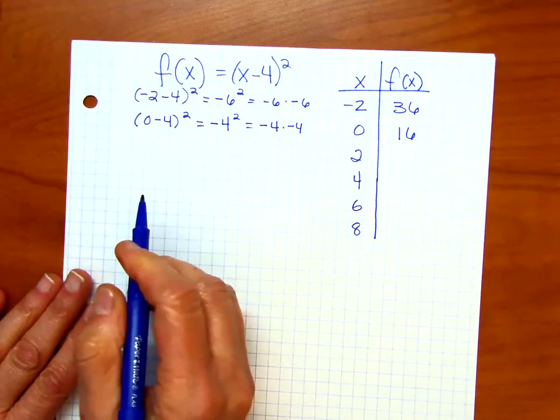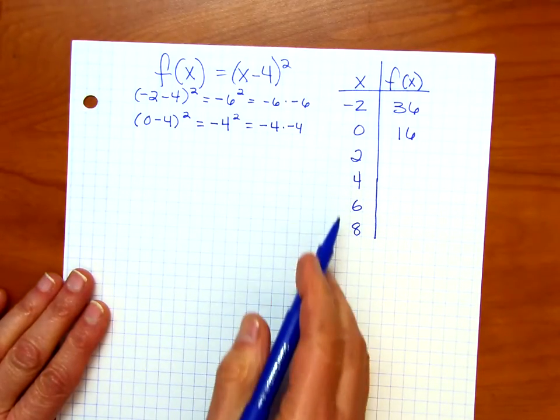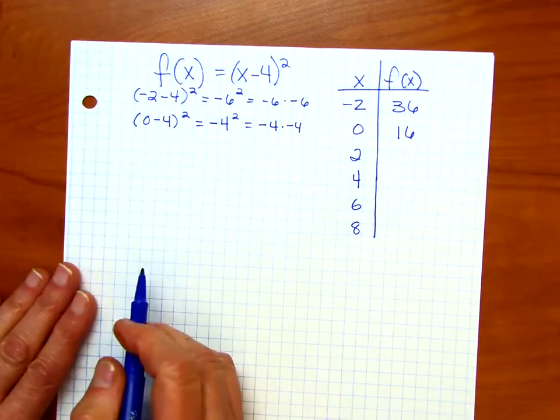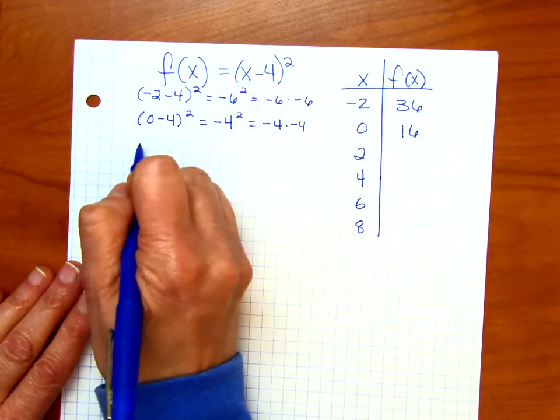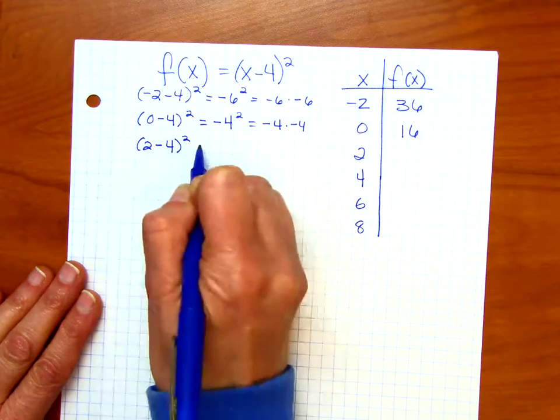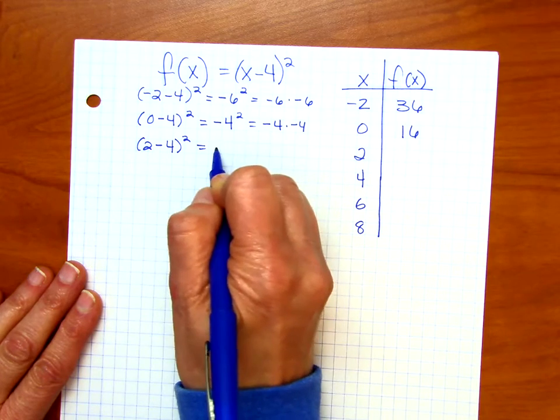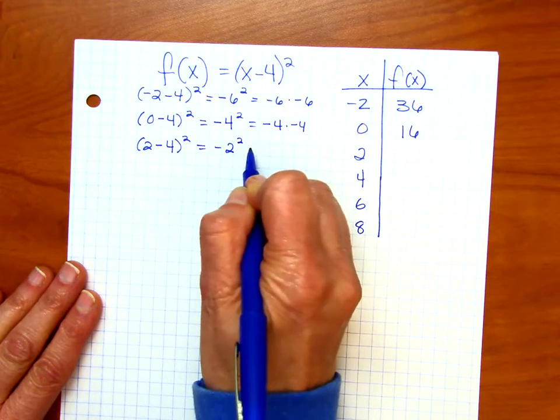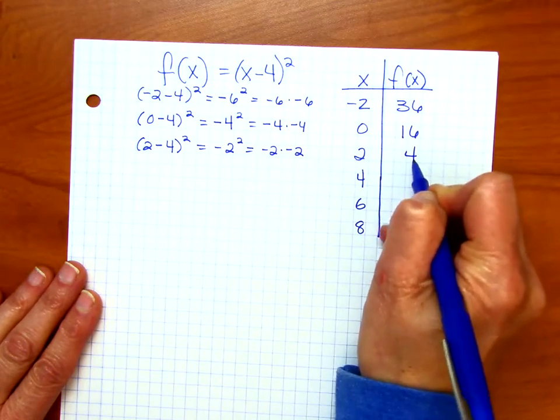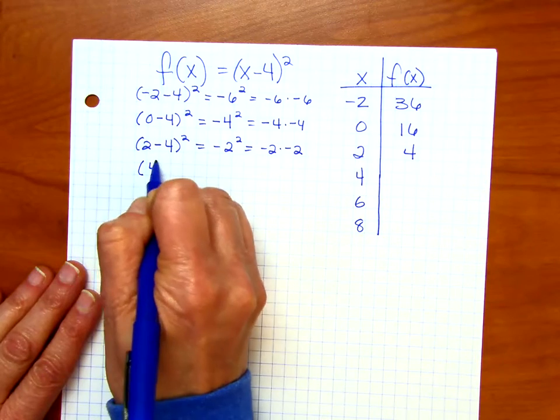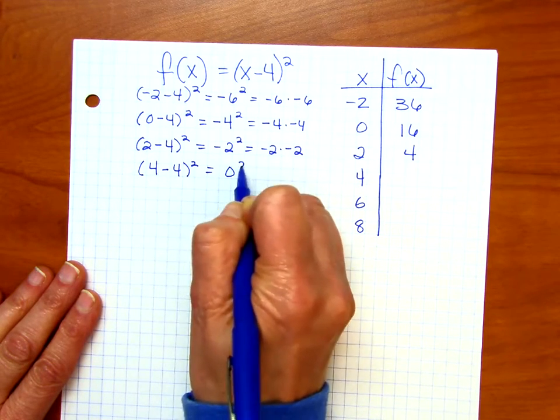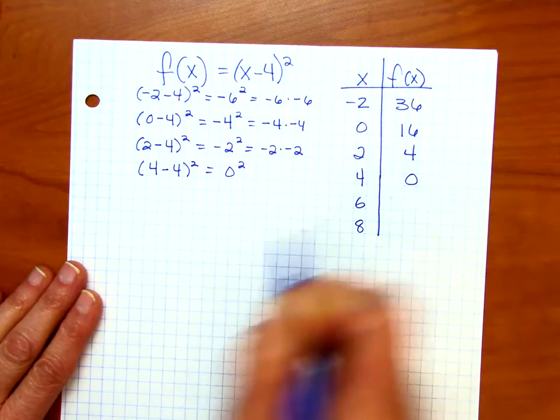Now if you want to stop the video and finish plugging in these values and find your y values, go ahead and do so. I'm going to go ahead and keep going though. So we've got 2 minus 4 squared. That's going to be 2 minus 4 is negative 2 squared. That's negative 2 times negative 2 gives me a positive 4. Now we've got 4 minus 4 squared. That's going to be 0 squared. Well, I know that's going to be 0.